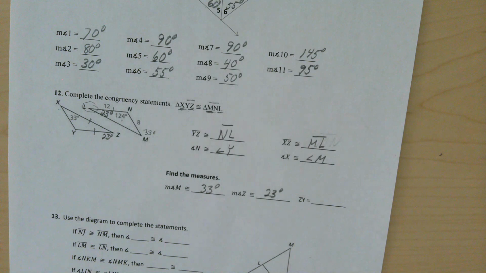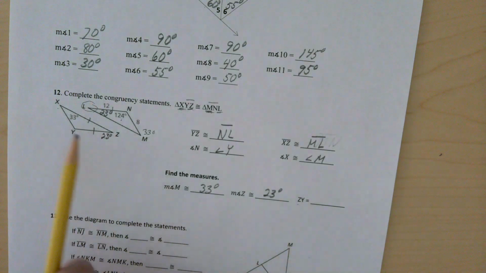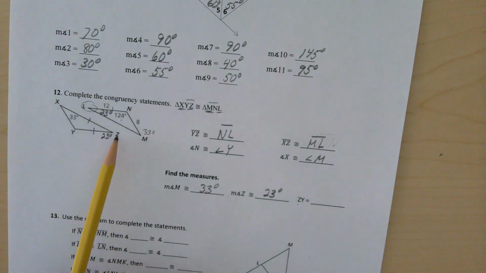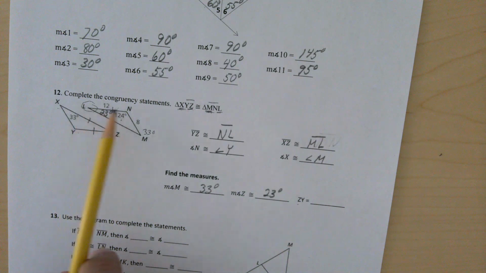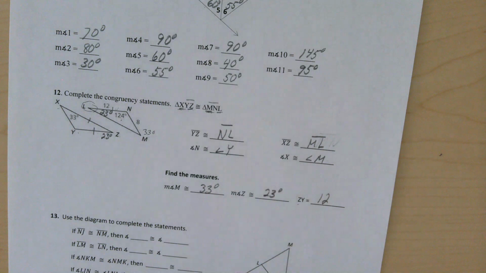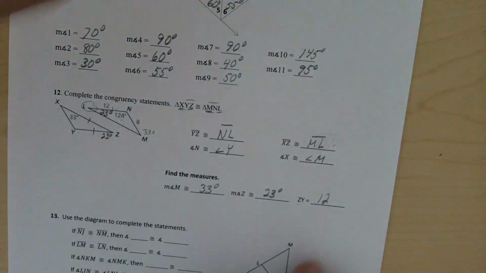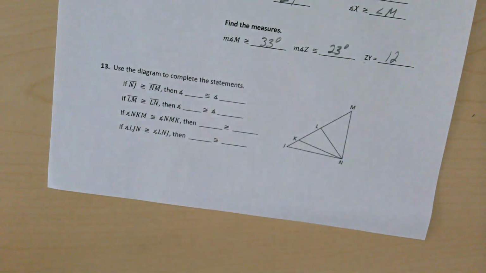And then the side ZY is identical to LN, which has a length of 12 units. That's the game you're playing. We just match things up. And then we are told, use the diagram to complete the statements.